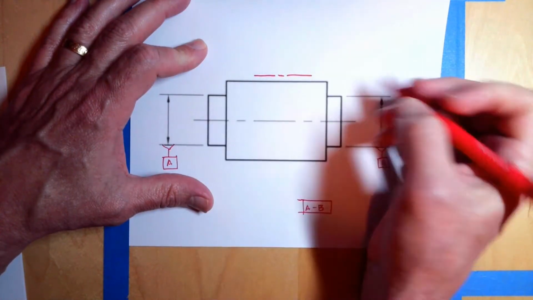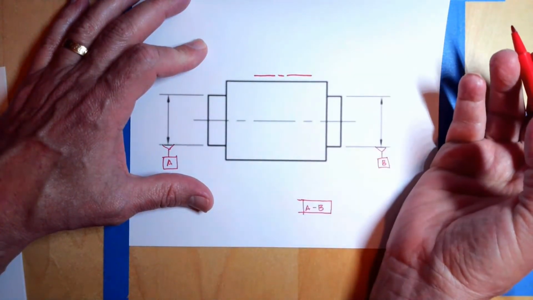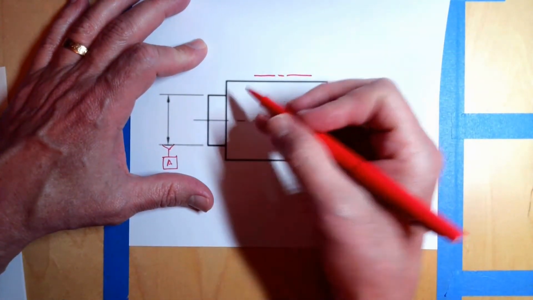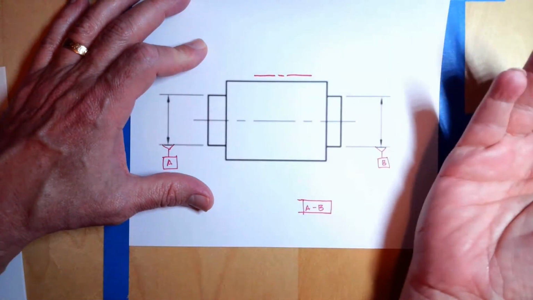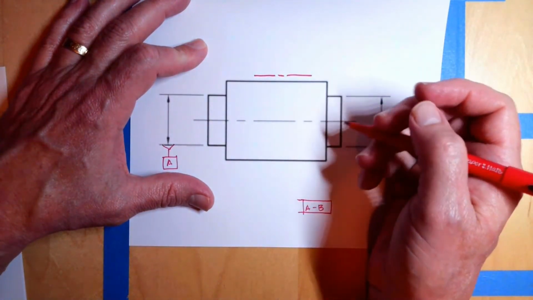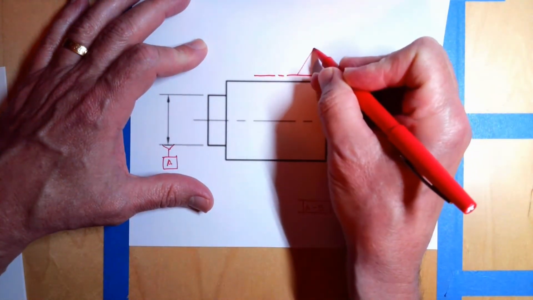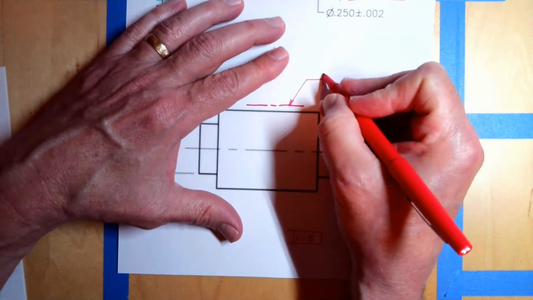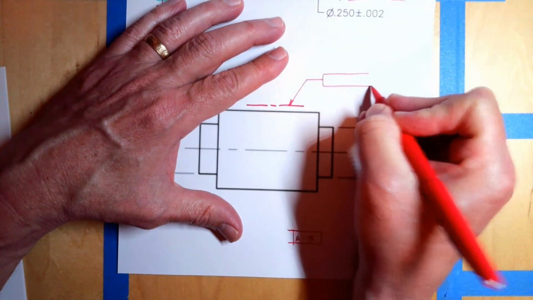It is thick, as thick as a visible line. So if you're doing this in AutoCAD, you would want to use a center line type, but make the line weight 0.6 millimeters. And then we can point to this area right there, and that's where we're going to specify the runout.